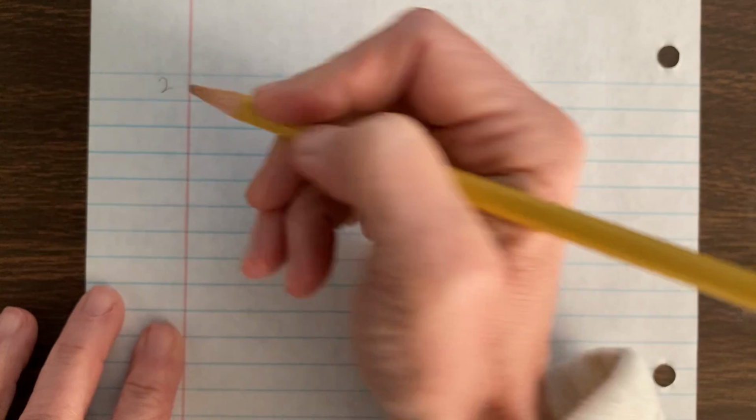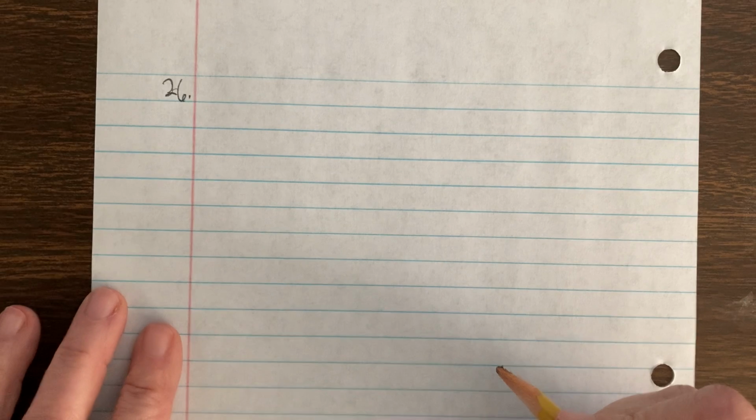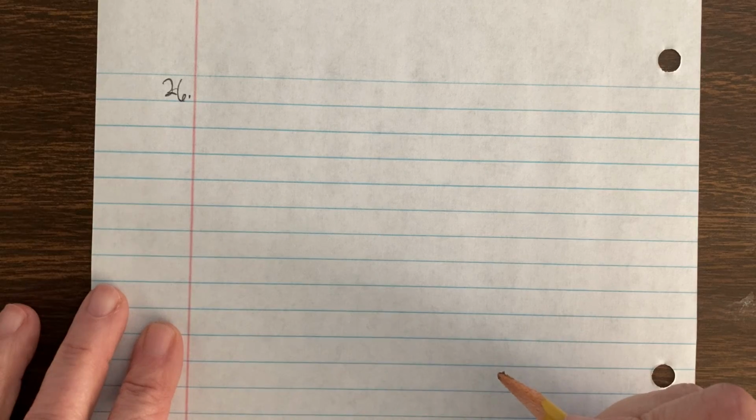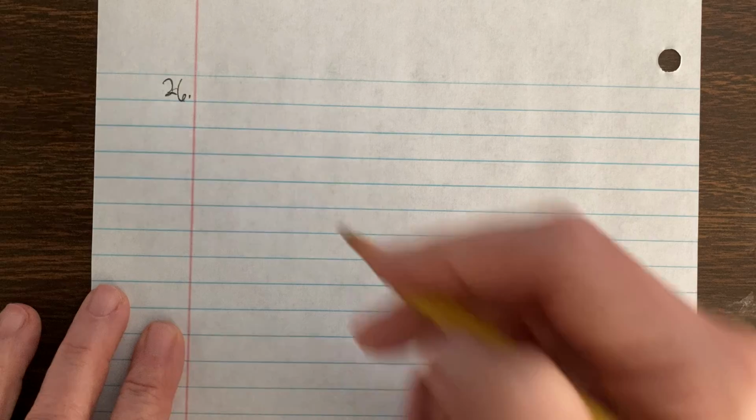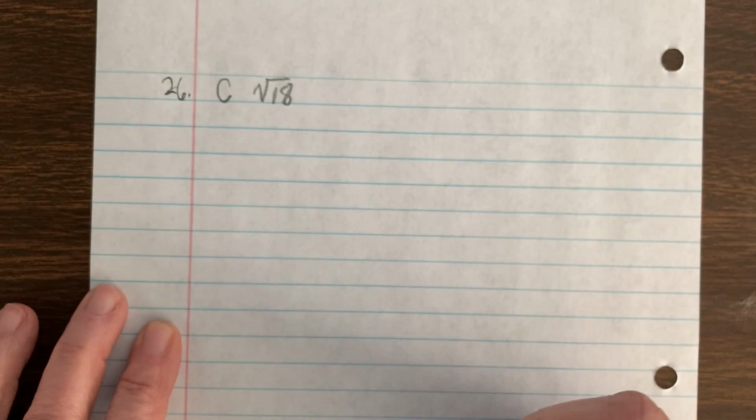Okay, so I'm going to turn my paper over for number 26. Okay, number 26 is a multiple choice. So we have to look at all of the answer choices and figure it out. Which of these does not equal 9? Okay, so 3 squared, that means 3 times 3, that does equal 9. B, the square root of 81, that does equal 9. C, the square root of 18. So the answer is C, the square root of 18 does not equal 9. Okay.